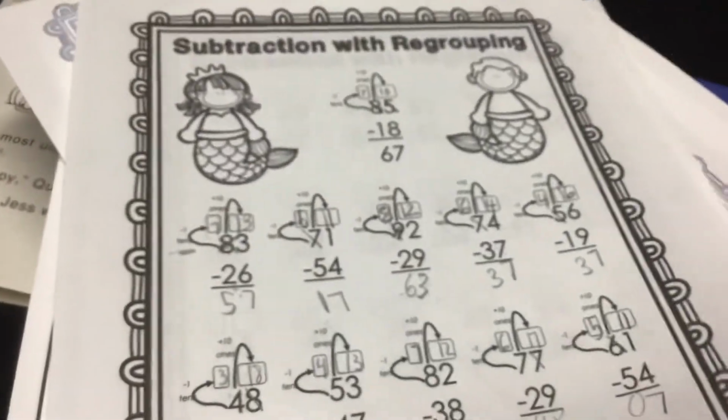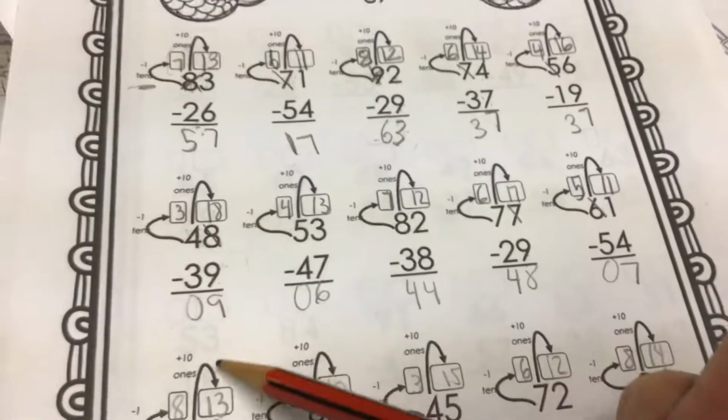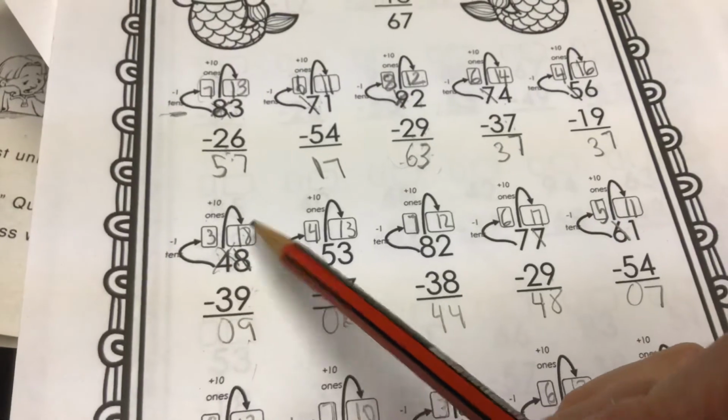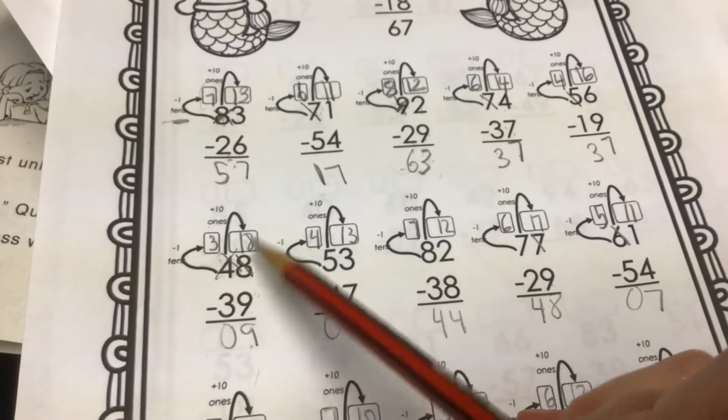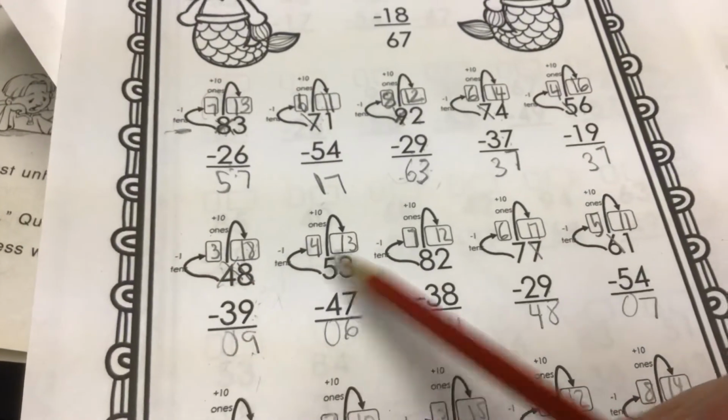All right, guys, so I'm gonna just finish up really quickly. I already did it, so it's just going over it. So you should have gotten a 9 over here, right? Because you borrowed from the 4 a 10. 10 plus 8 becomes 18. 18 minus 9 is 9. 3 minus 3 is 0.